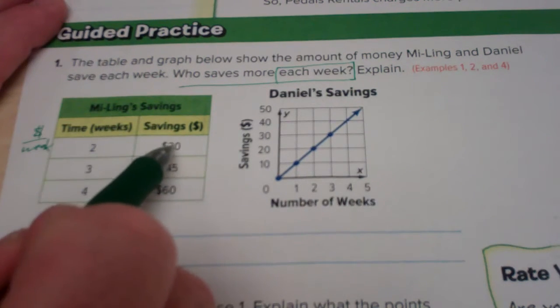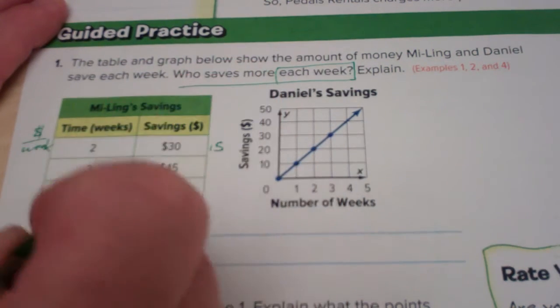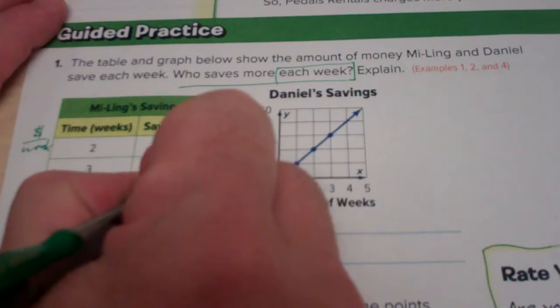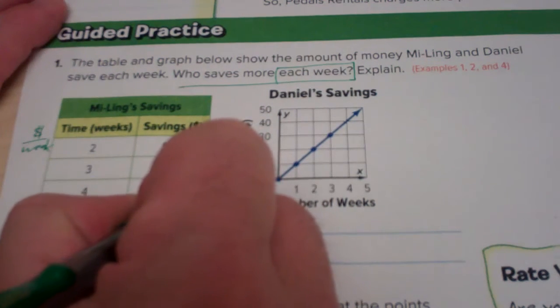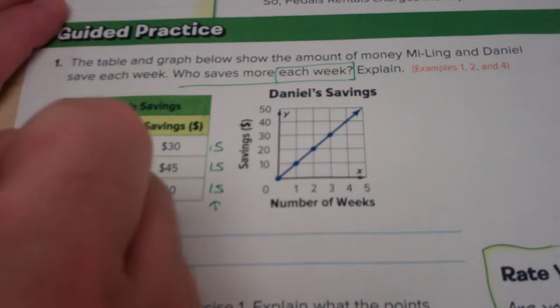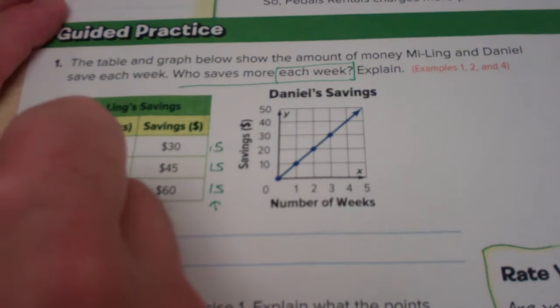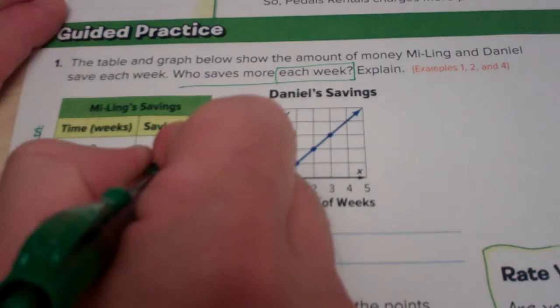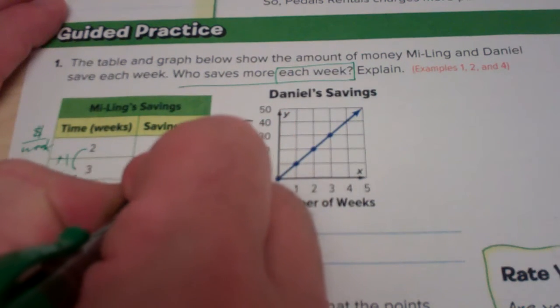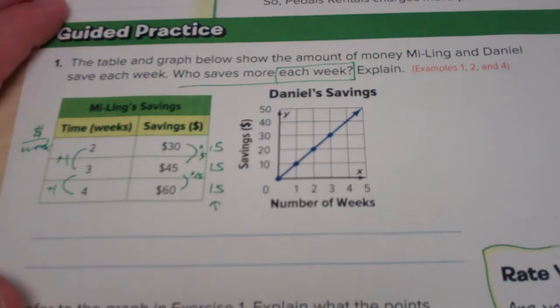Alright, well if I divide this, 30 divided by 2 is 15. 45 divided by 3 is 15. 60 divided by 4 is 15. That is proportional because they're all exactly the same when I divide them. Alright. Also, what I want to notice is that as the time goes up 1 week, that's plus 1, it's going up 15 each week. Up 15. Do you see that? That's that whole 15 for every one. Alright. That means Mi-Ling is getting $15 per week.